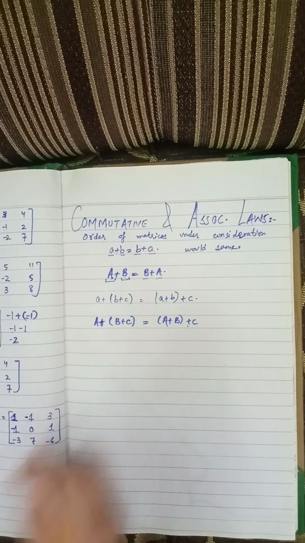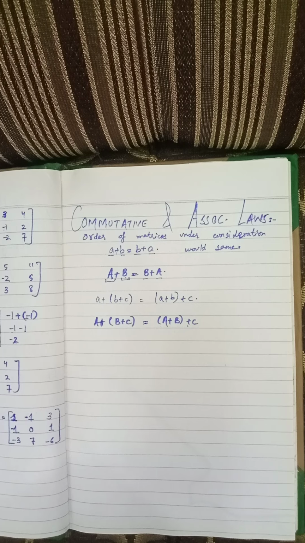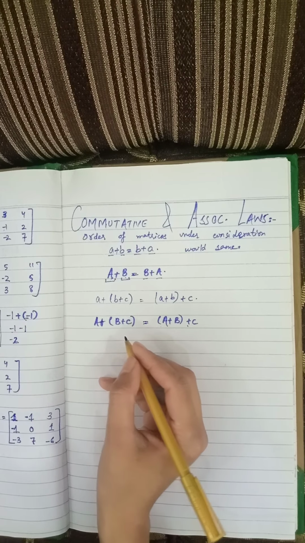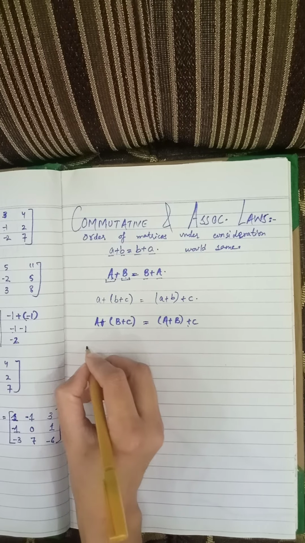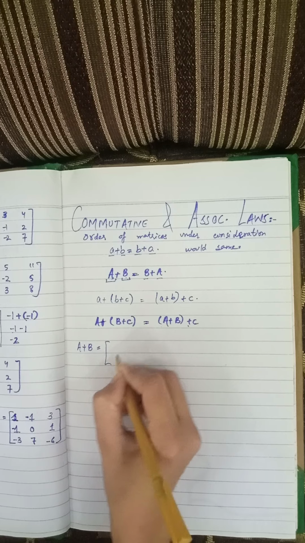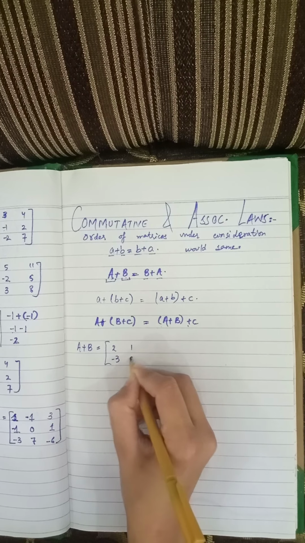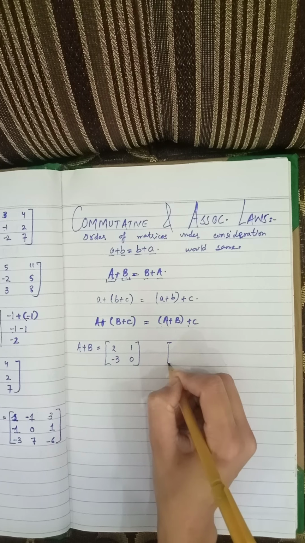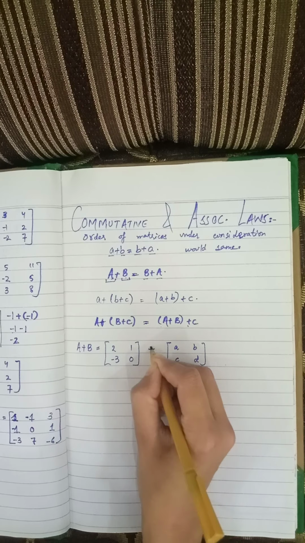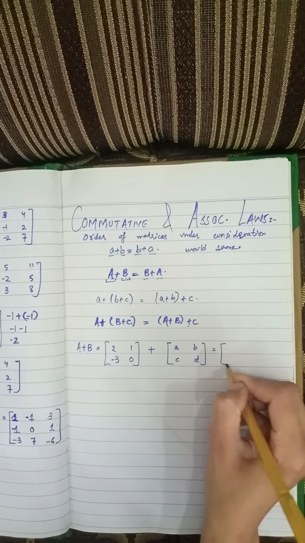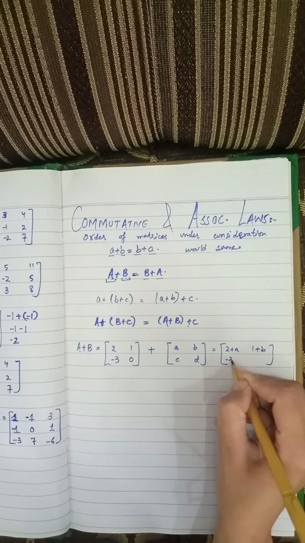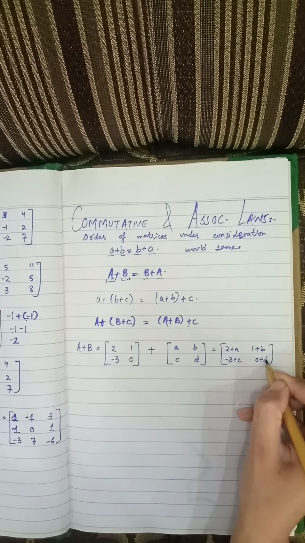Now we are going to discuss it with an example. But I will take our 2 cross 2 matrix because 3 cross 3 is a little bit harder to do. Let's take A plus B. I am considering A as 2, 1, minus 3, 0, and B is A, B, C, D. Now I am adding both of them. The answer would be 2 plus A, 1 plus B, minus 3 plus C, and 0 plus D.